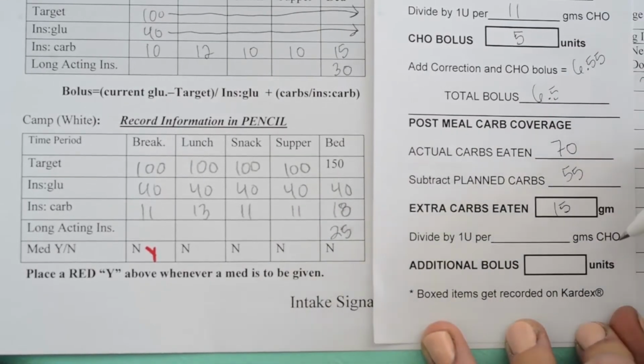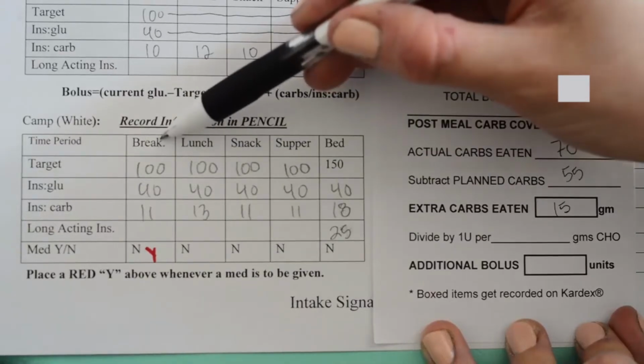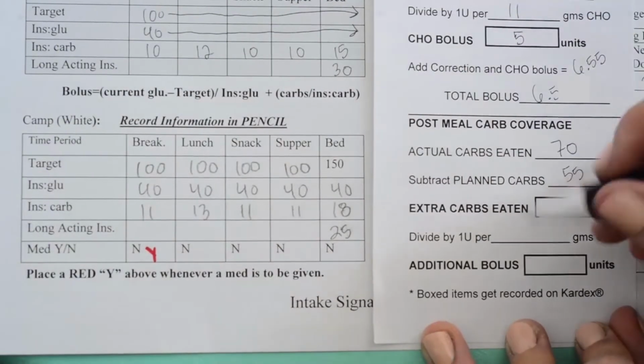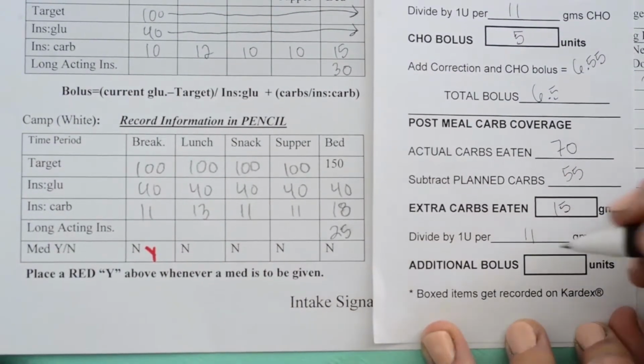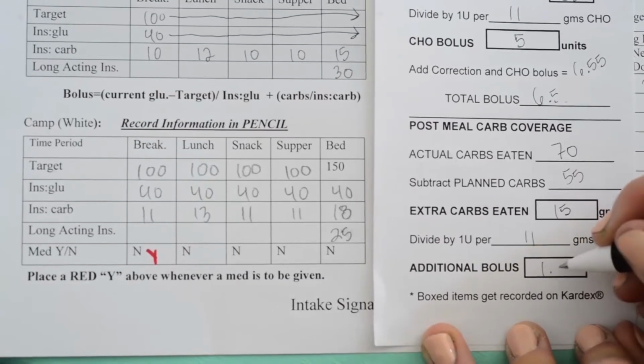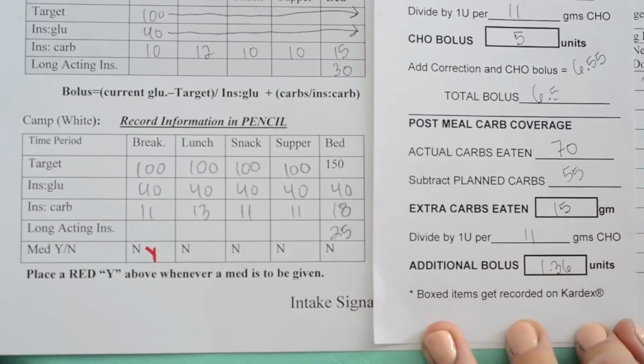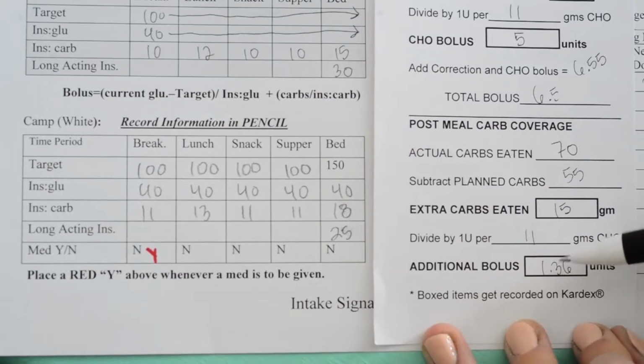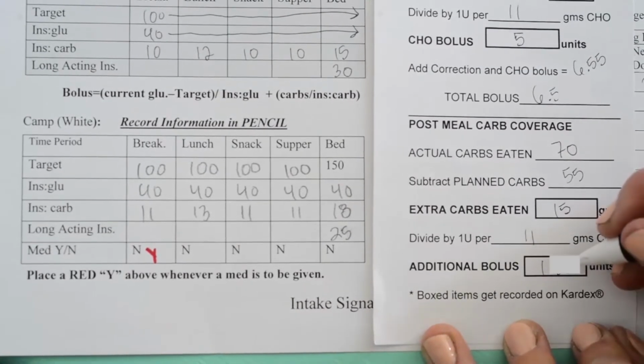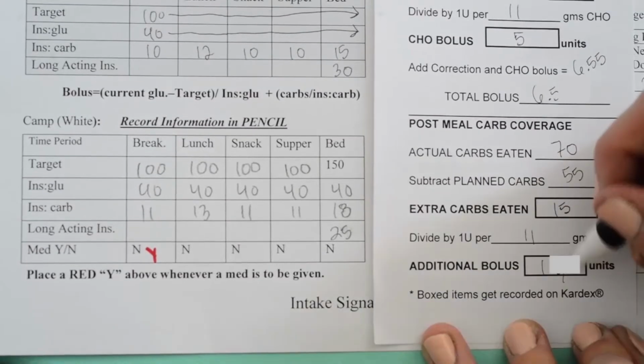Now we want to divide that by our carb ratio. So we go back to breakfast, our carb ratio is 11, so we divide by 11. We bust out our calculators, and we get 1.36. Now note, we cannot give 1.36 units, but we can give 1 unit. So we will round it down, so he will get 1 unit, right?